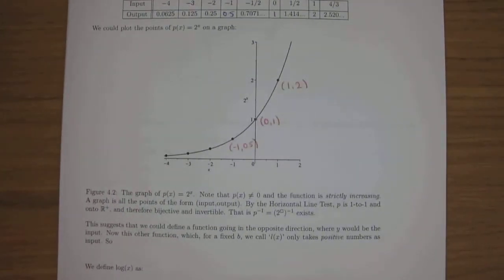So the graph of this. I suppose it's just an interesting question. How do you show that this function is increasing? There's other stuff in the background. You're just going to have to take my word for it. So this is never 0, and it's strictly increasing.